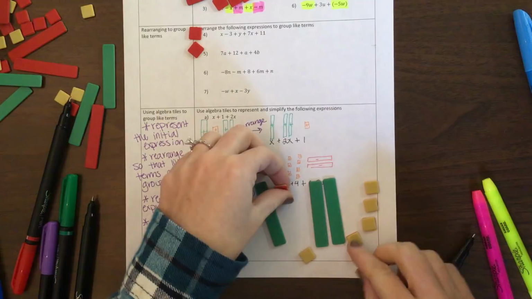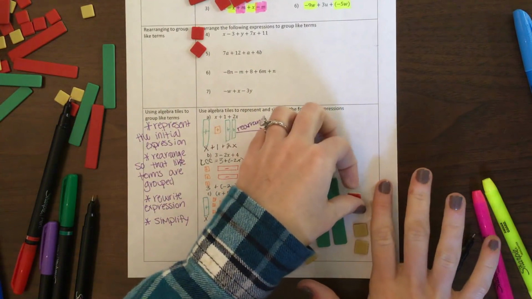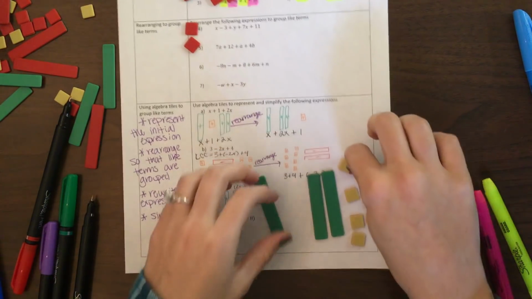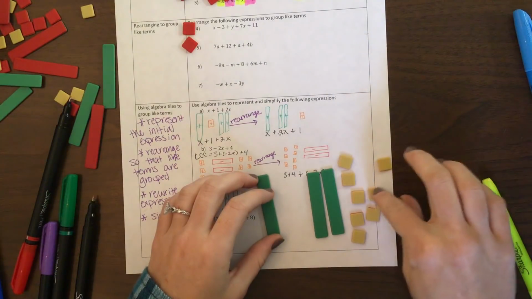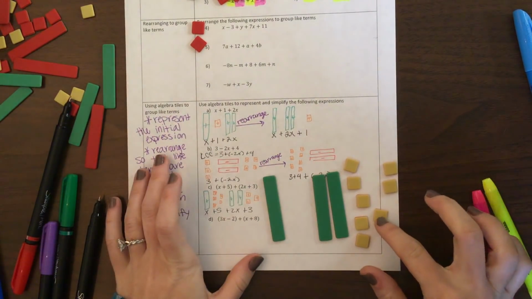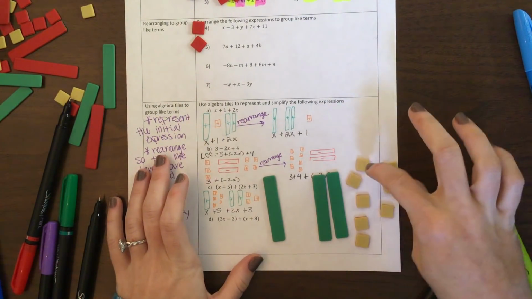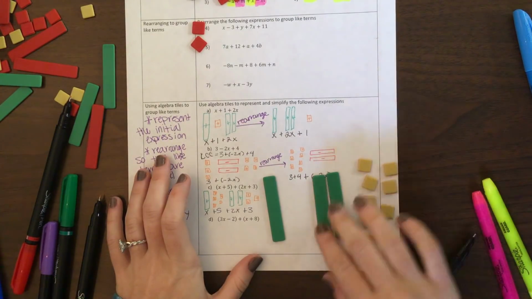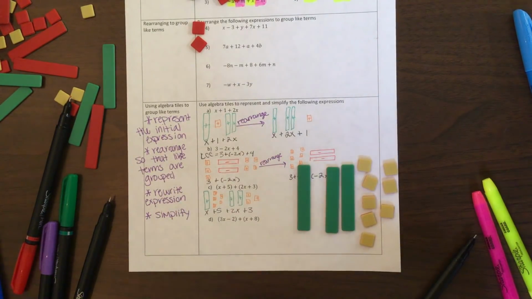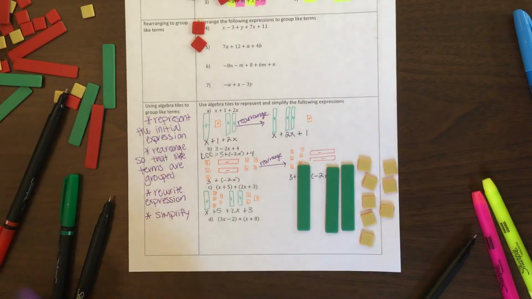Oops. I like to make sure that they're all lined up still. There we go. So all I did was rearrange, and I'm just going to draw what that looks like.